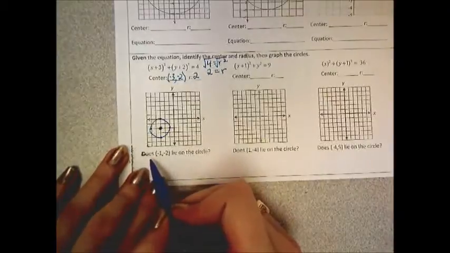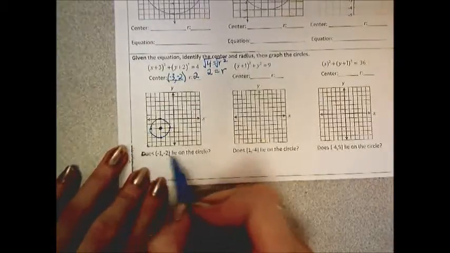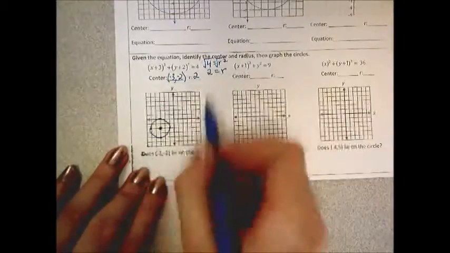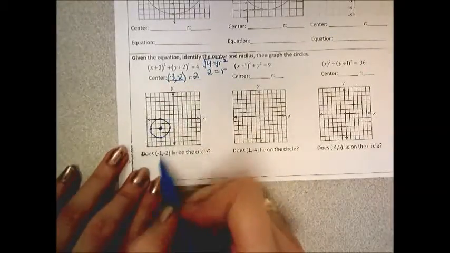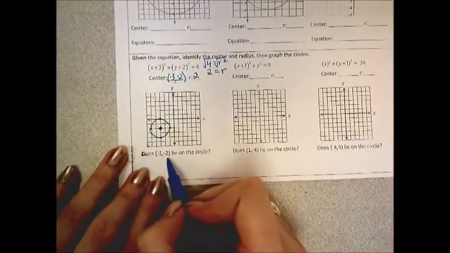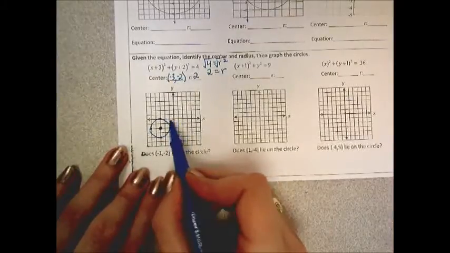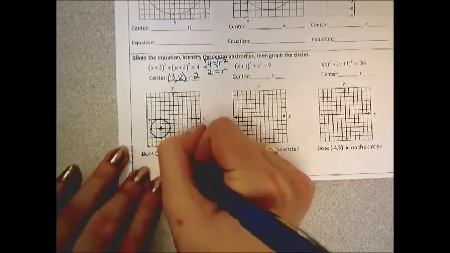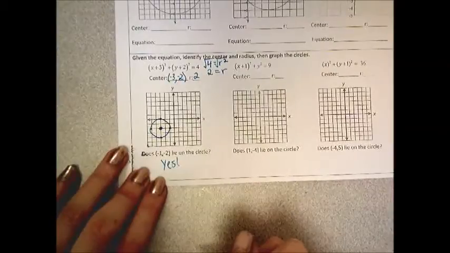And then let's check here. Sometimes a question might ask you if a point lies on a circle. So the best way to figure this out is to graph your circle and to then just look at the point. So (-1, -2). If we go over -1, down -2, well, it looks like that is one of the endpoints of my radius actually. So yes, this does lie on the circle.